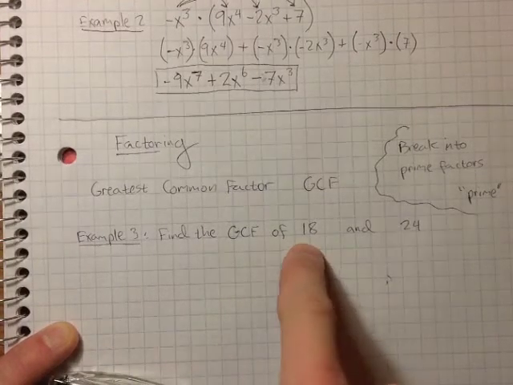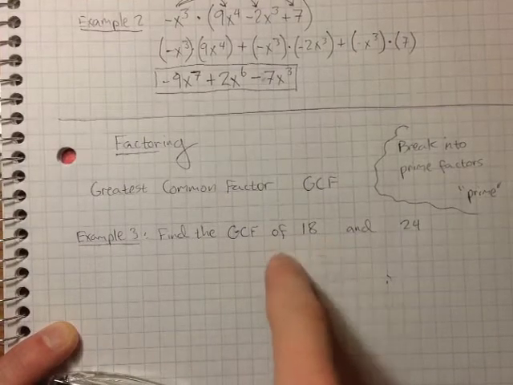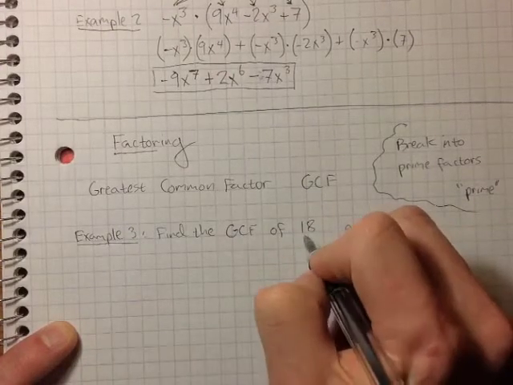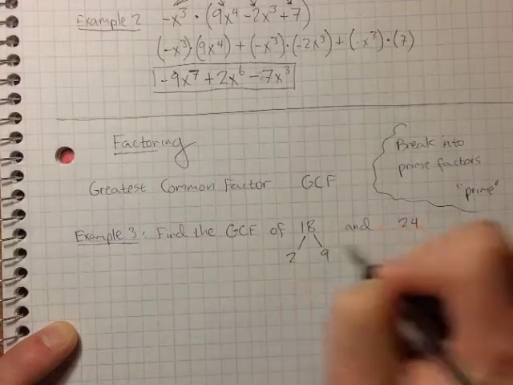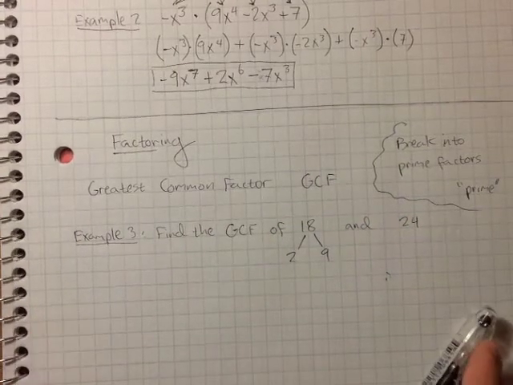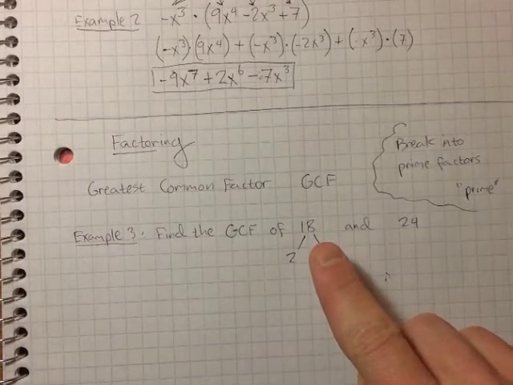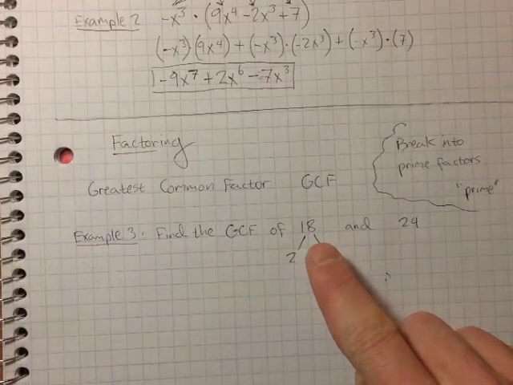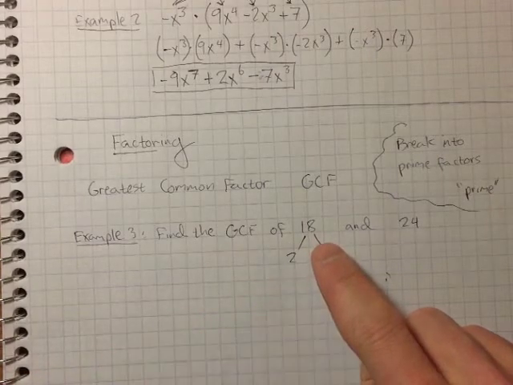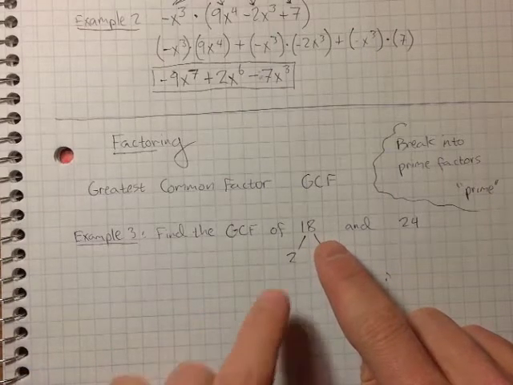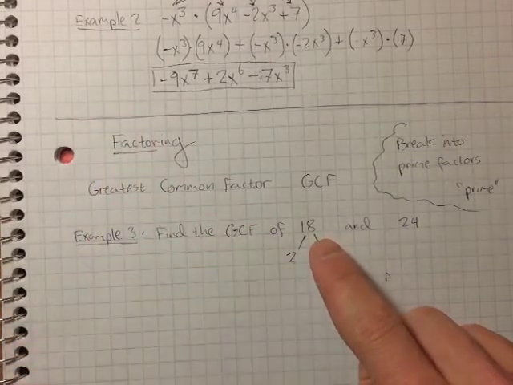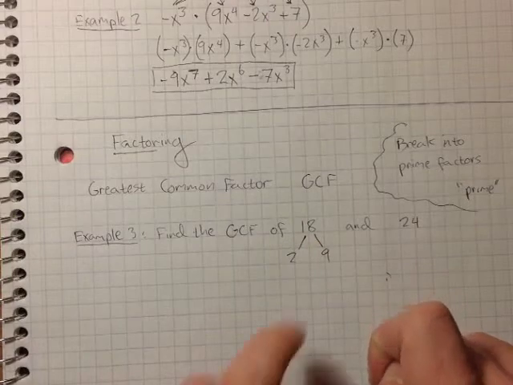So 18. What two numbers can we multiply to get 18? Well, how about 2 and 9? 2 times 9 gives 18. Now, what two numbers can we multiply to get 2? Well, the only possibility is 1 times 2. The only factors of 2 are 1 and itself. That means it's prime.